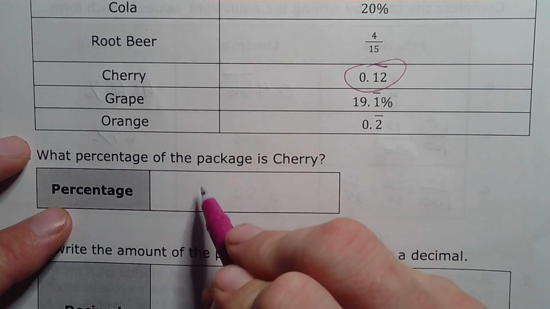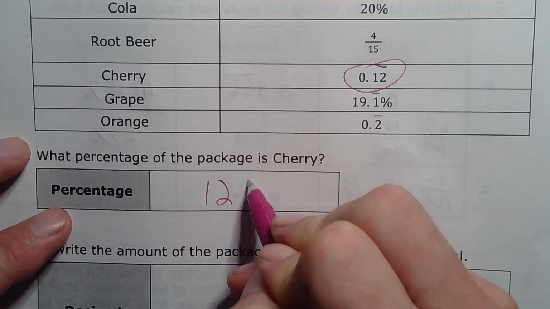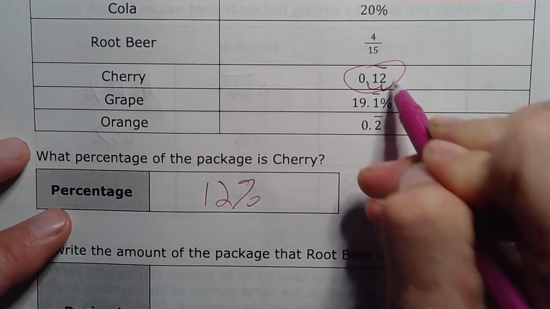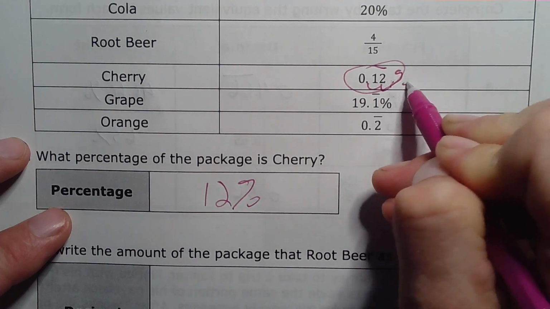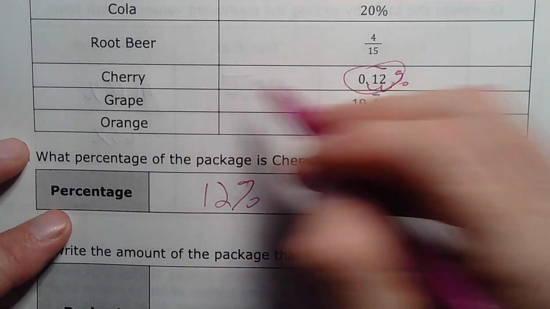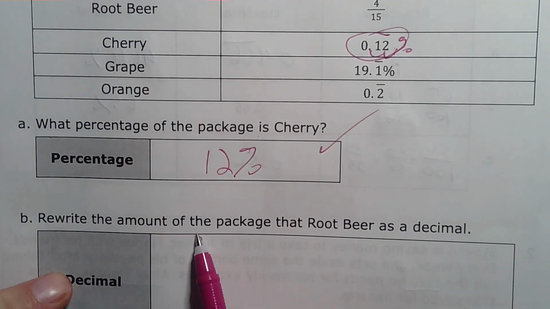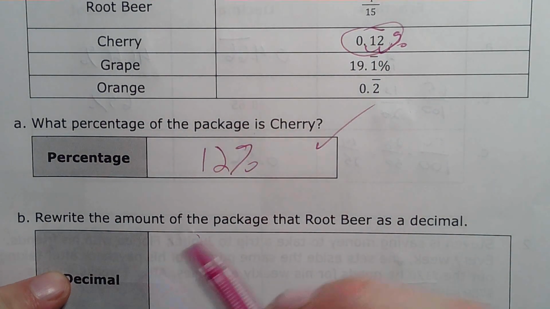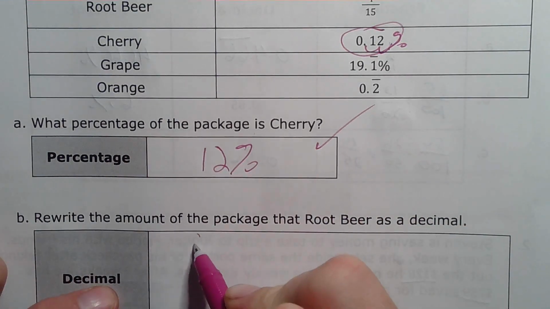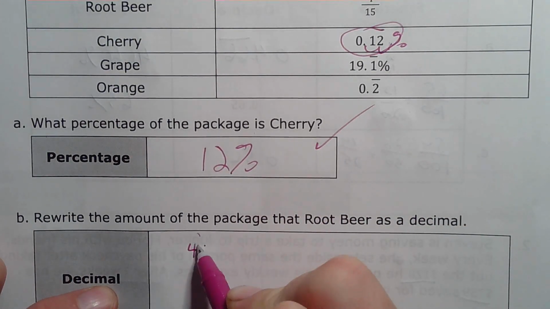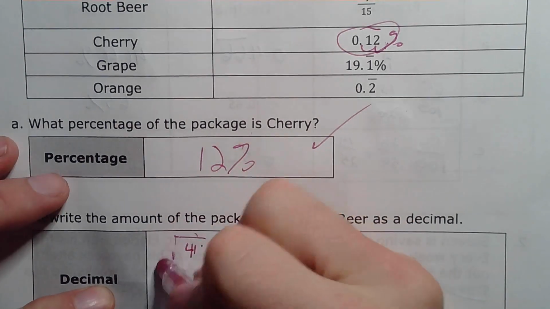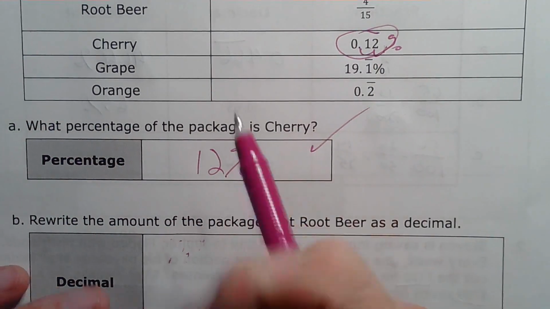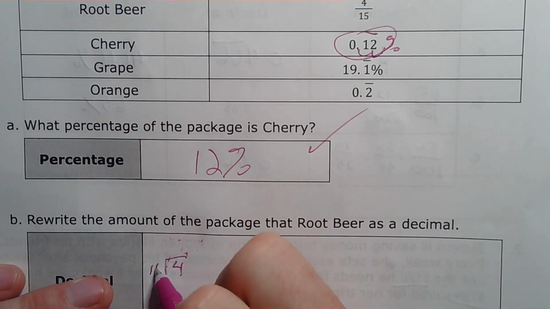All right, so this is 12%. Just move this over 2, that's multiplying by 100. That's 12% for cherry. Okay, now the root beer. What's the decimal for the root beer? So you have to do 4 divided by 15. Let's make some more room. So 4 divided by 15.